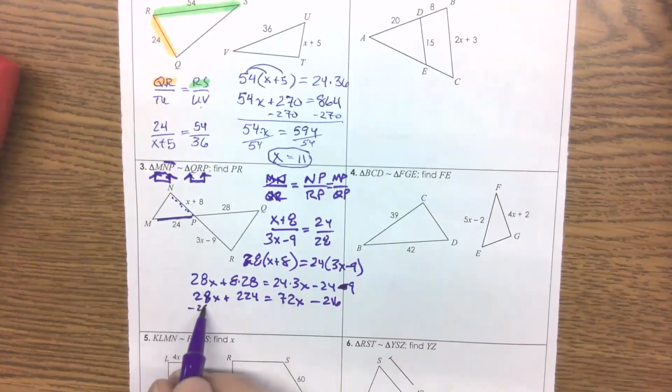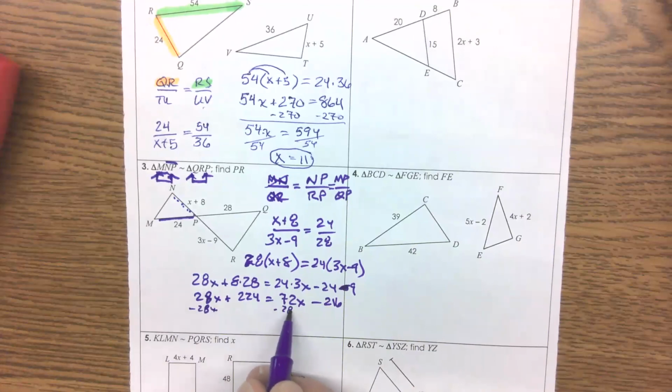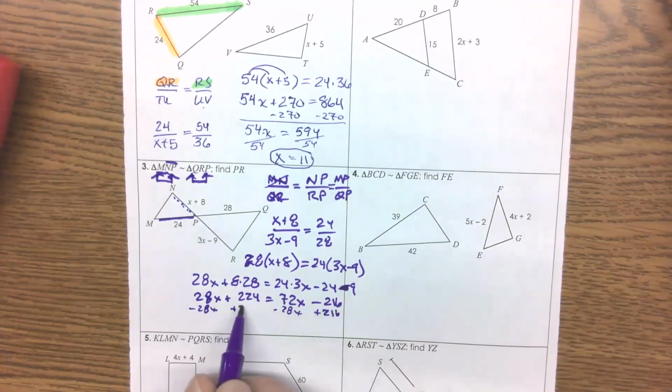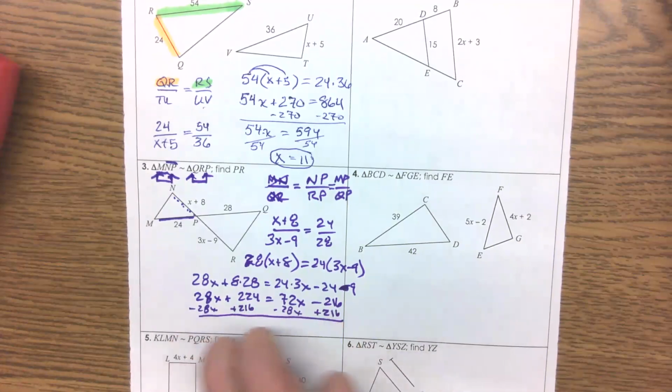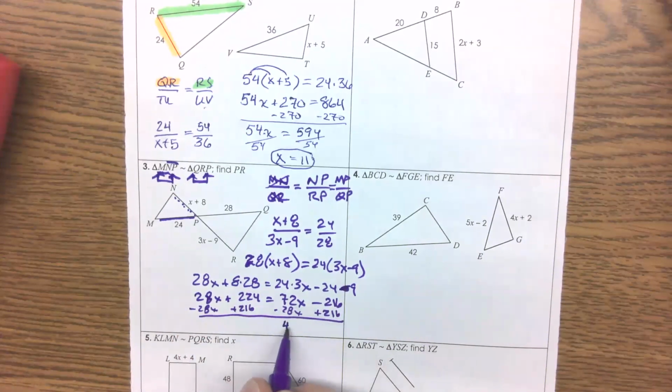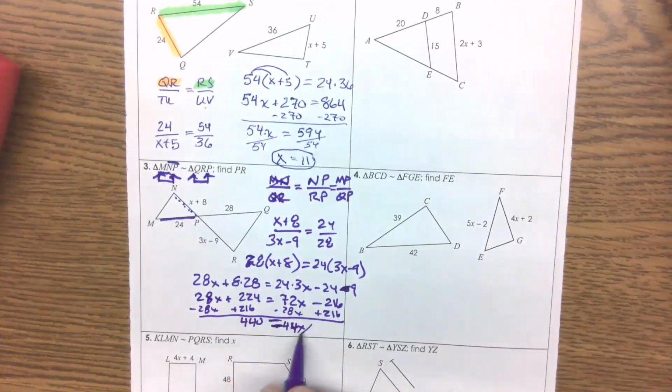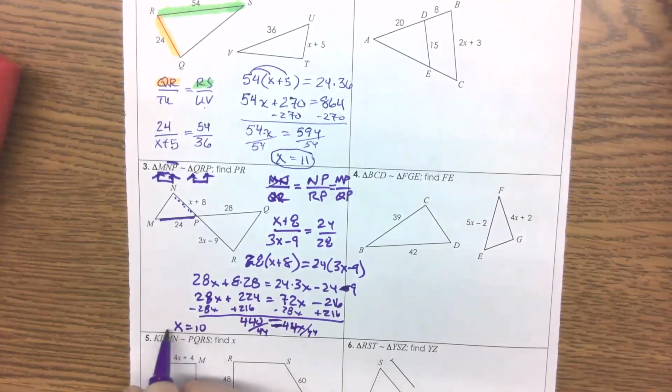So I'm going to subtract the littler one, which means I'm going to add these constants to get the numbers over here and the x's over here. So 440 equals 44x. x equals 10.